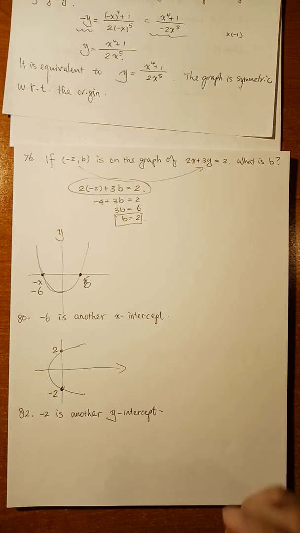This section is very computational. So you may have many computations. Try to understand the computation and try to understand the symmetry. You will use them in the future.